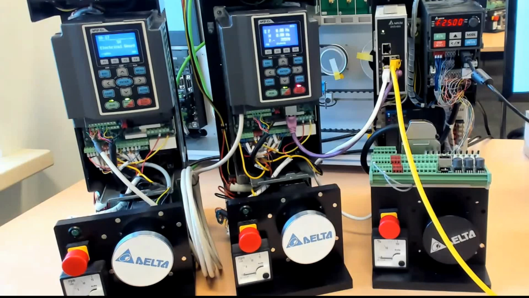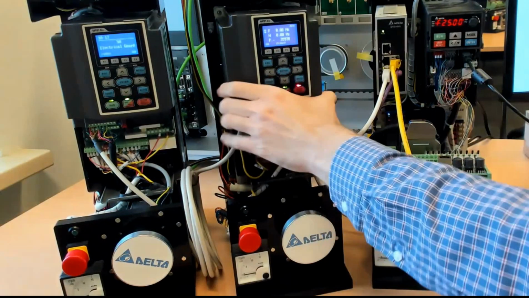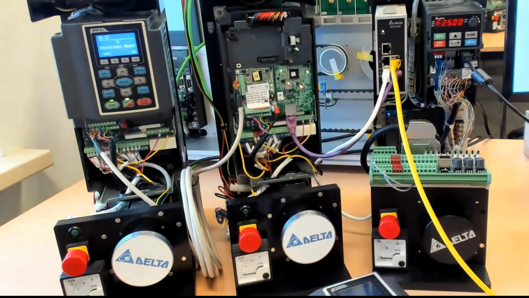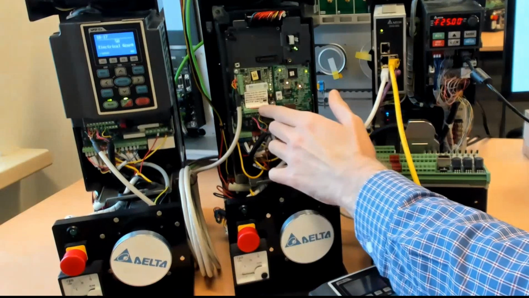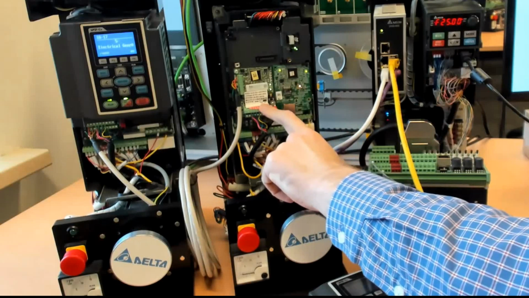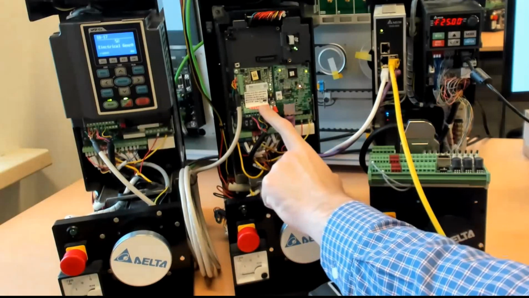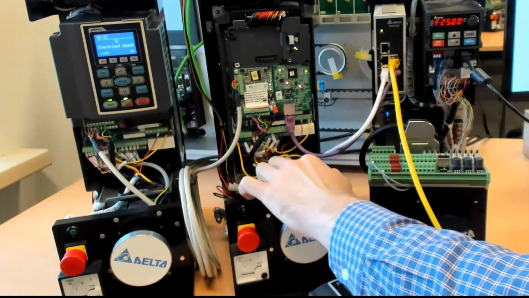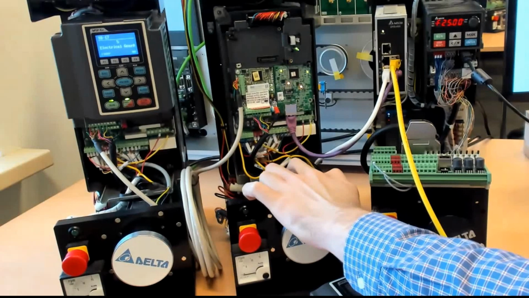Yes. So what is a PG card? So PG, I think maybe the origin of the PG is for pulse generator. So PG is basically an encoder card. So it's this card over here. So this is an extension card. This does not come with the drive as a standard. So you need to get this separately depending on which encoder type you are using.